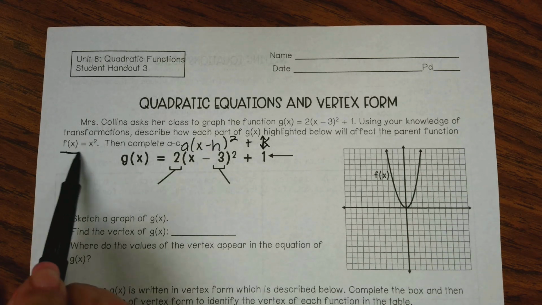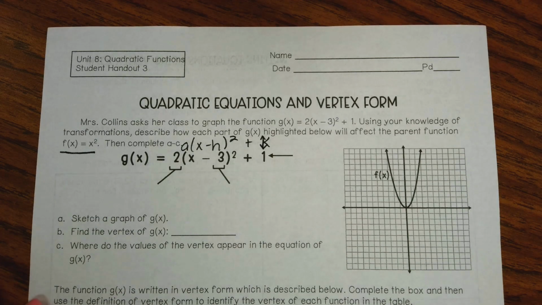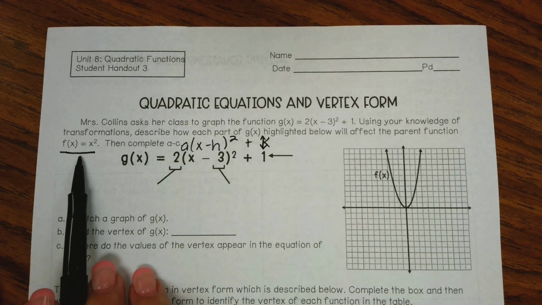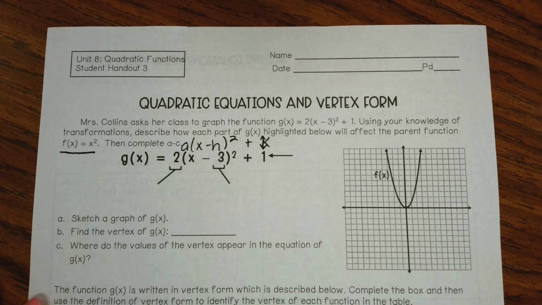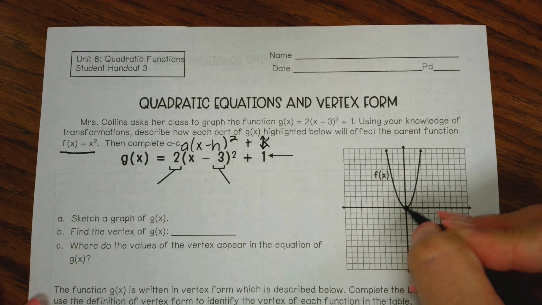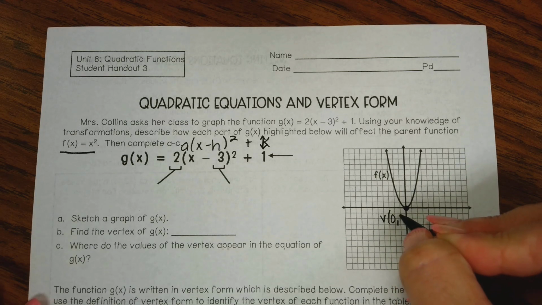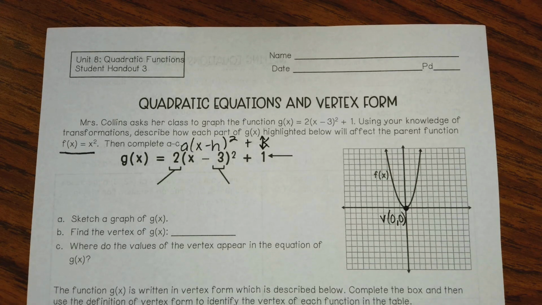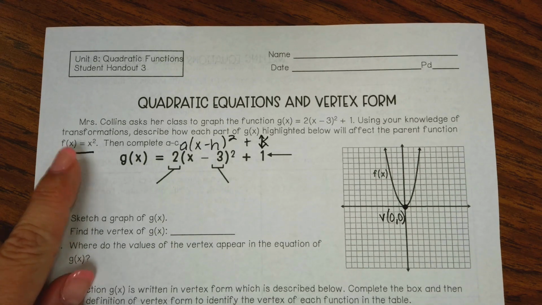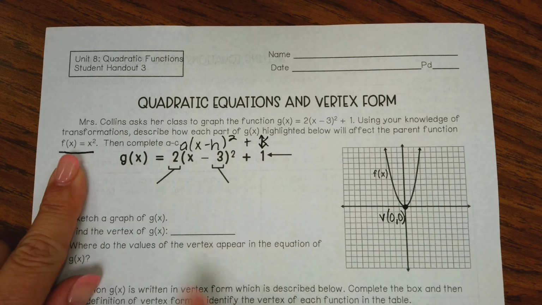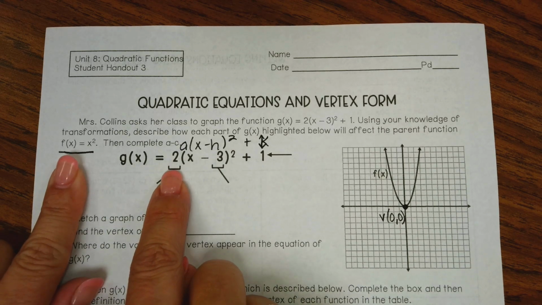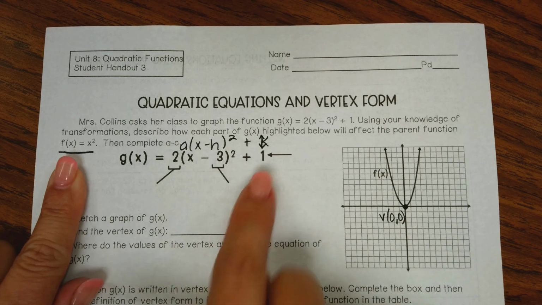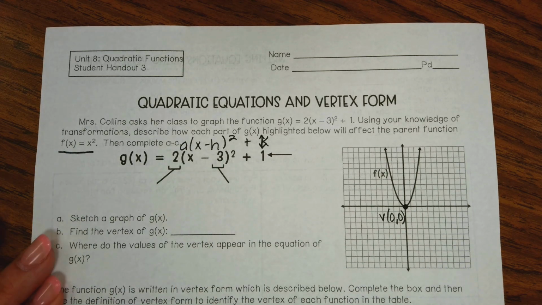So f of x equals x squared. It is a quadratic function, and it is going to be a parabola, and you will see they have that parent function plotted over here. I want to point out that your vertex here is (0, 0). This is the standard parent function parabola. It always goes through (0, 0). Okay, so let's look at the difference between our parent function and our g of x function. I notice they've put in a 2, a 3, and a 1. So let's talk about what each of these do.